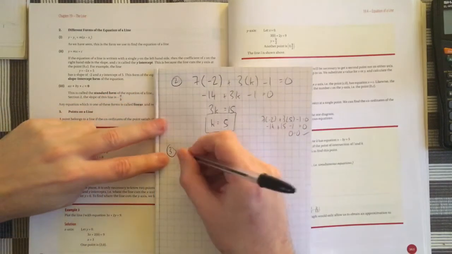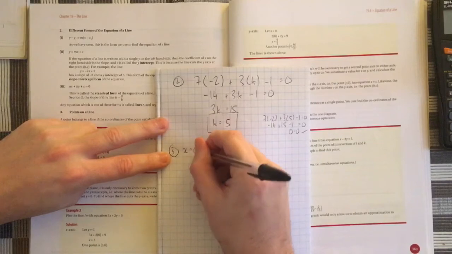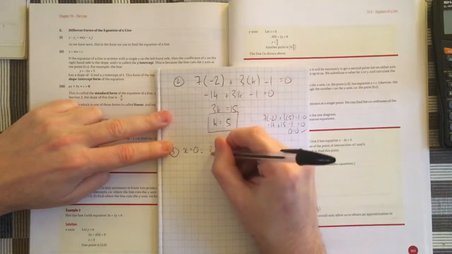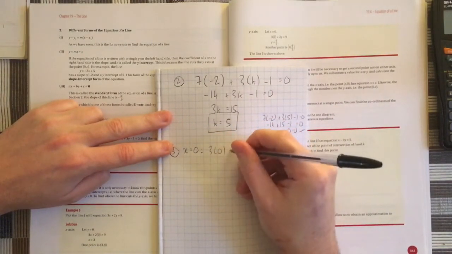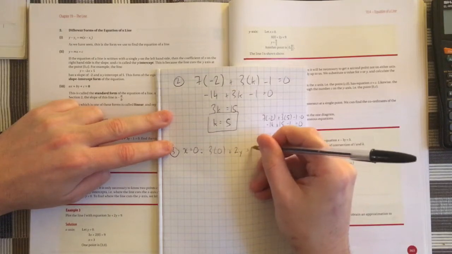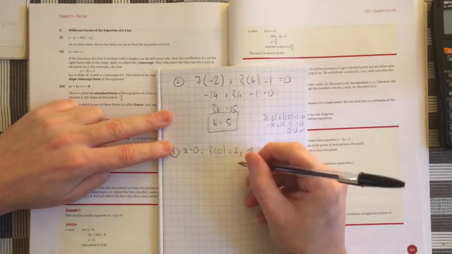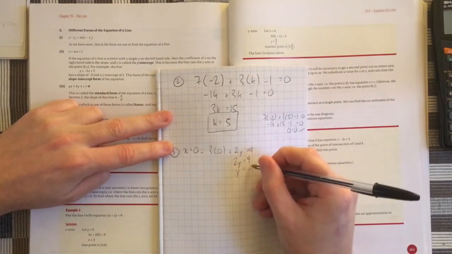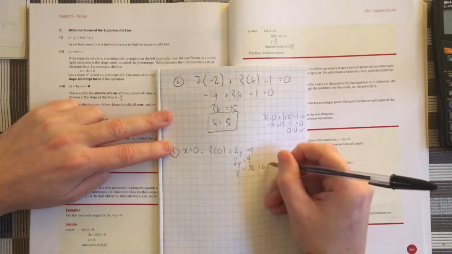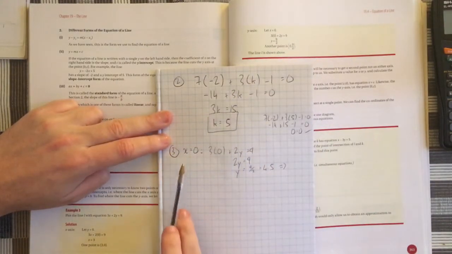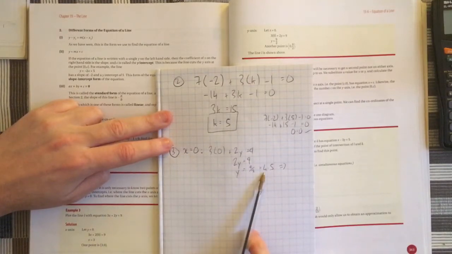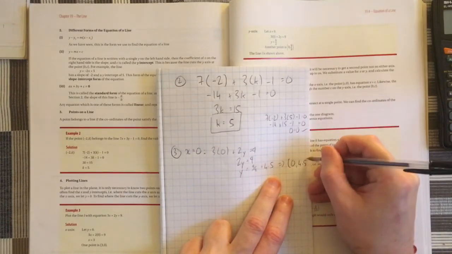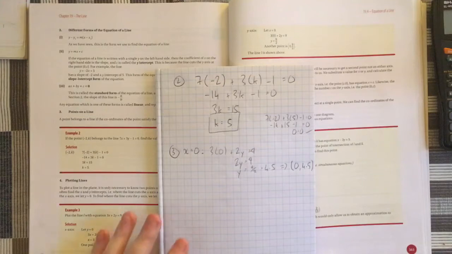Okay, so it crosses the y-axis where x is equal to 0. So let's sub 0 into this equation for x. So that's 3 times 0 plus 2y equals 9. 3 times 0 is 0. So I just get 2y equals 9. So y is equal to 9 over 2, or 4.5. So I subbed 0 in for x, and I got 4.5 out as y. So that's the point 0, 4.5. So that is on the line.